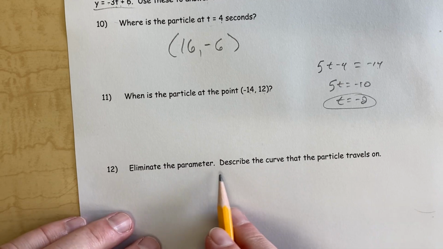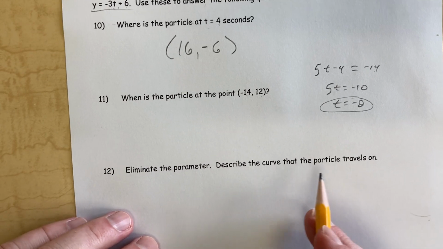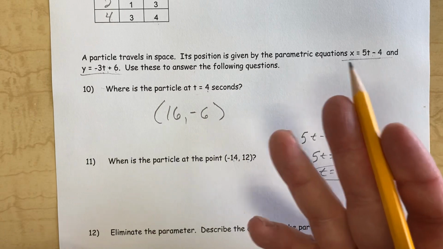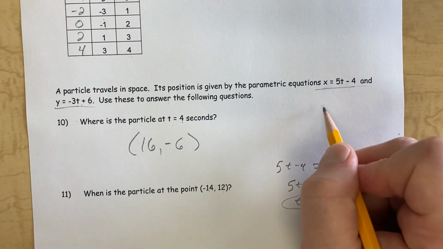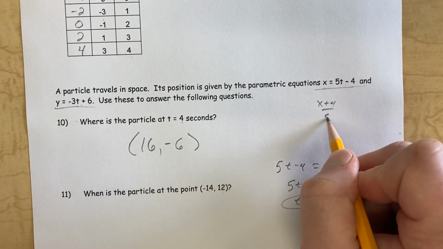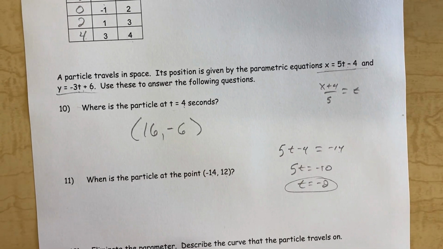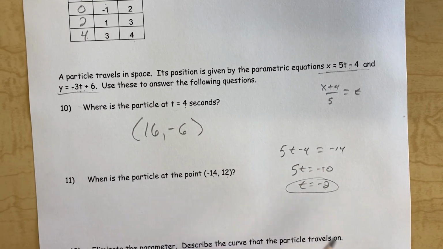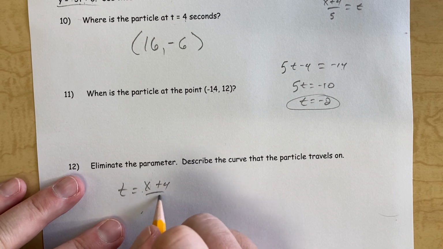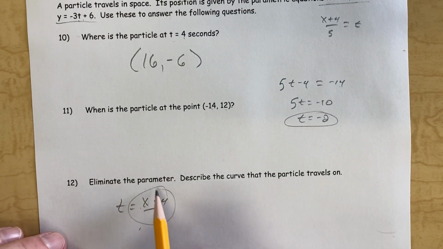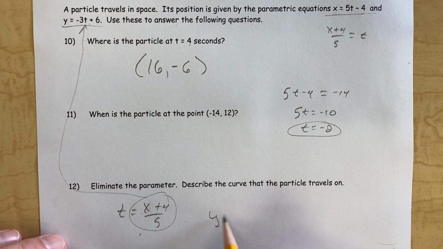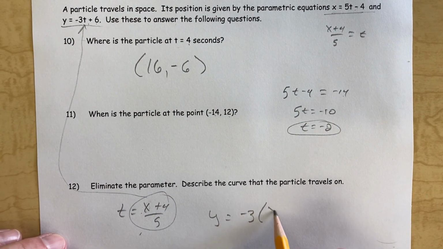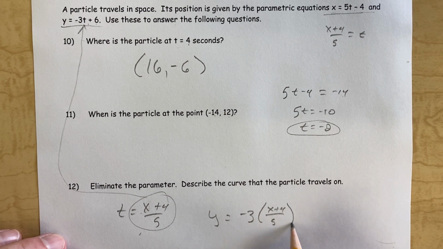Then it says eliminate the parameter. So again, you're going to have to pick. It doesn't matter. Let's just go ahead and get the t by itself on the x one. So for that, we're going to add 4 and divide by 5. And so we get t equals (x plus 4) divided by 5. And now we're going to put that into the y equation right there. So we're going to get y equals negative 3 times (x plus 4) over 5.